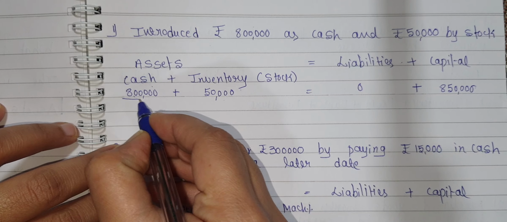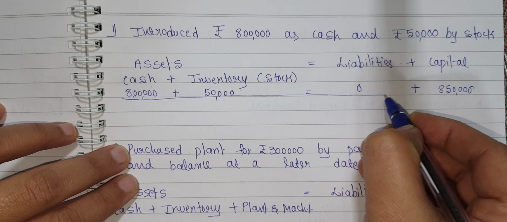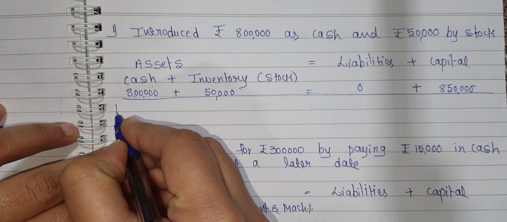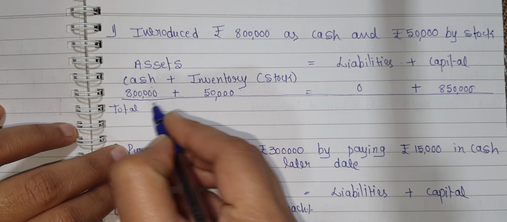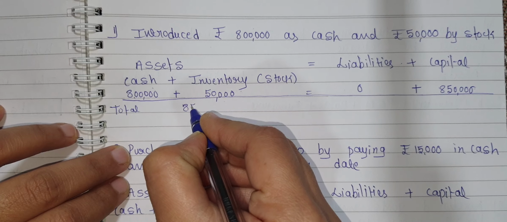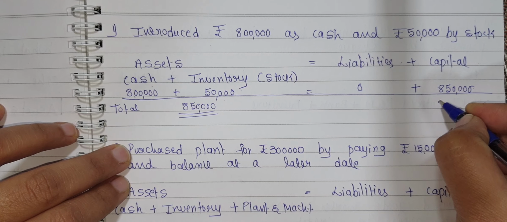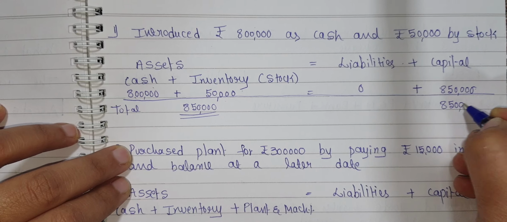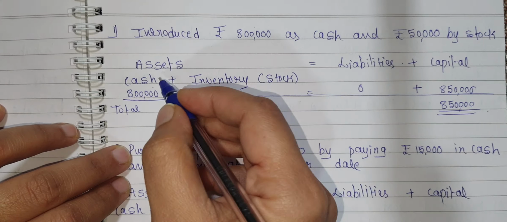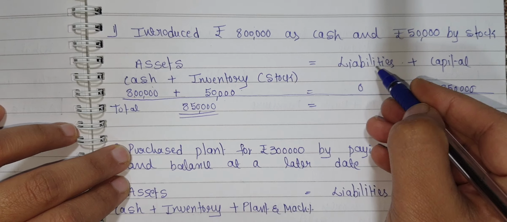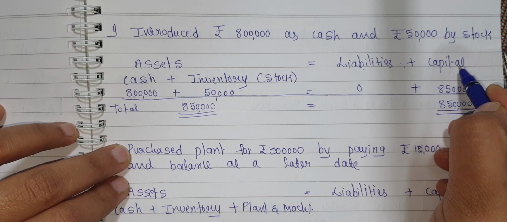So our total is 8 lakh 50,000 on both sides: assets equals liabilities plus capital.